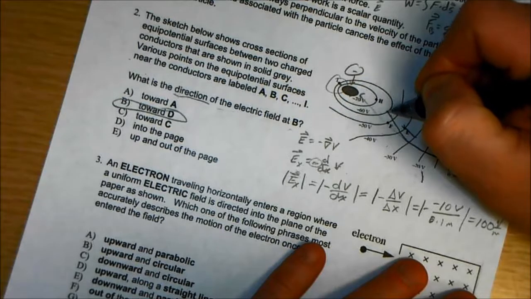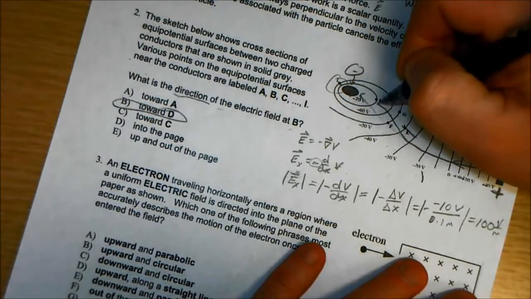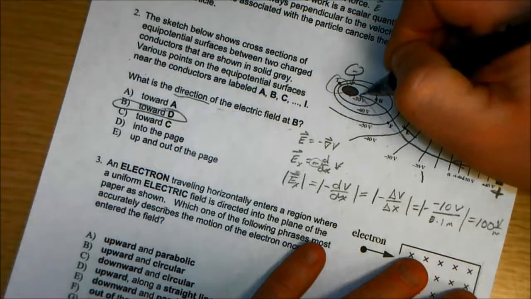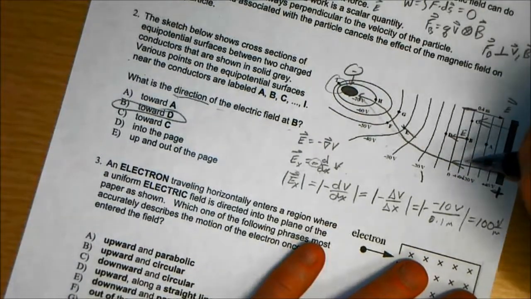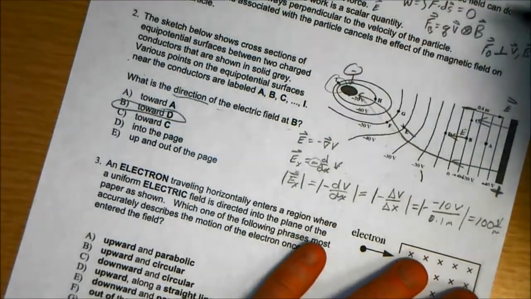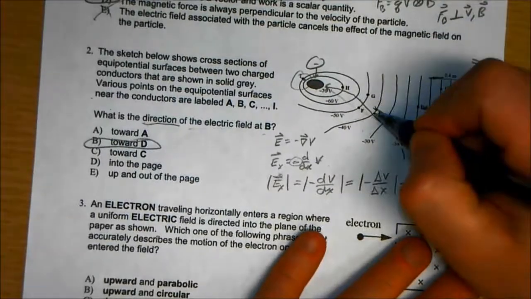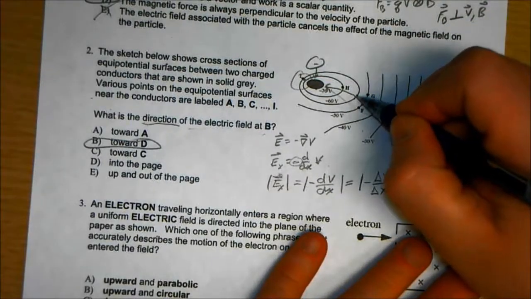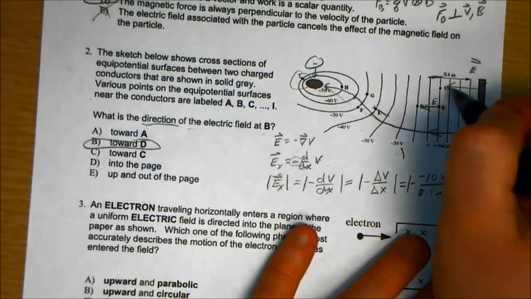Here it's perpendicular, and it must curve over here and end at the negative charge. So it curved up and then it curved back. Why? Because I'm trying to maintain this perpendicular intersection with the equipotential lines.